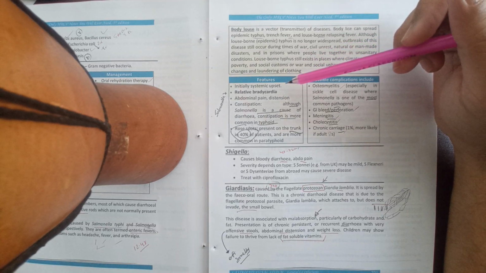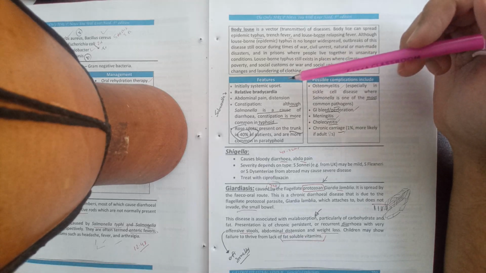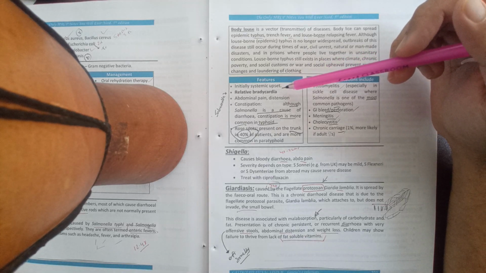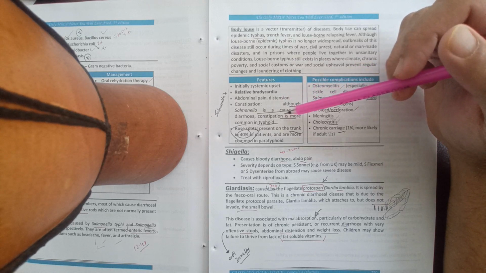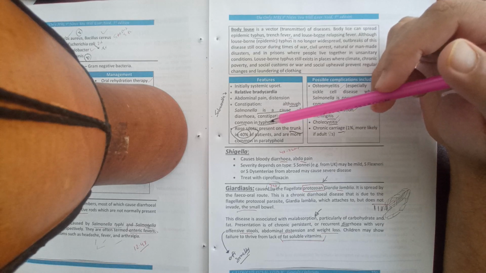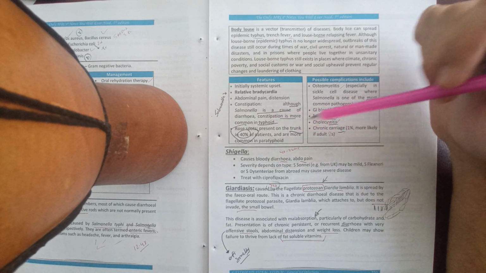Features of Salmonella typhi: initially systemic upset, bradycardia, abdominal pain, distension, constipation. Although Salmonella is a cause of diarrhea, constipation is more common in typhoid. Rose spots are present on the trunk in 40% of patients and are more common in paratyphoid.